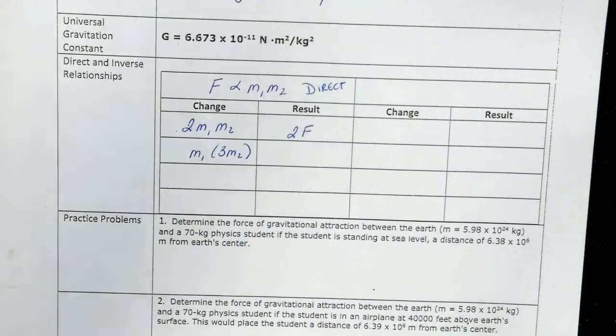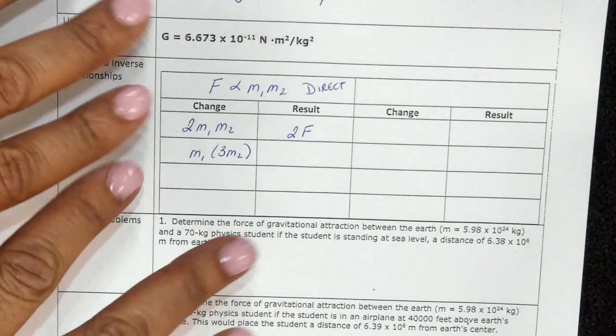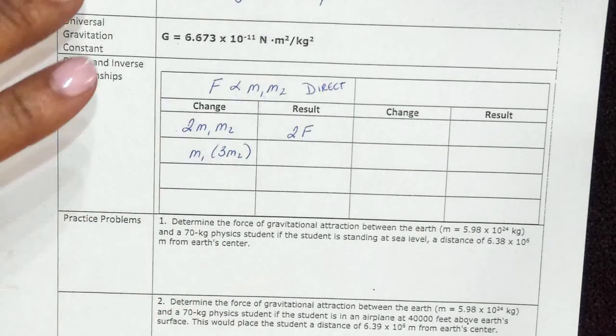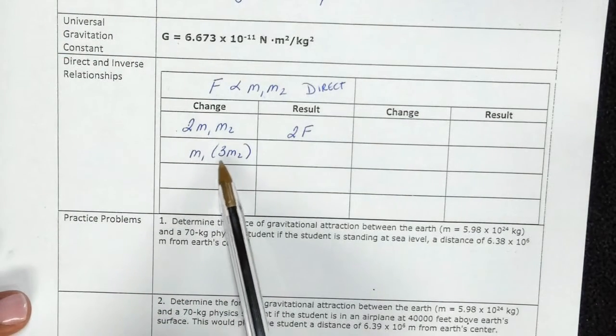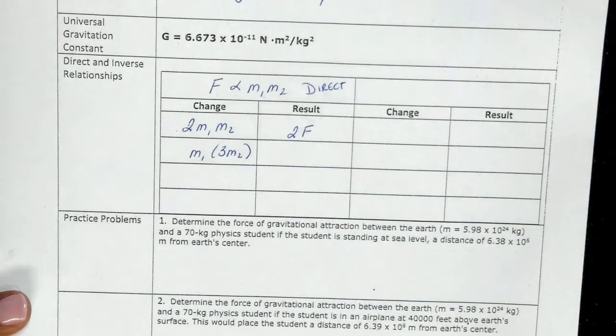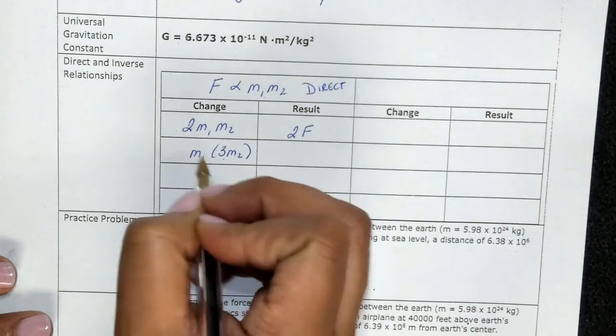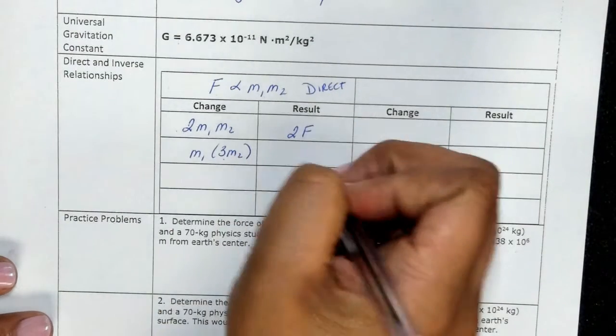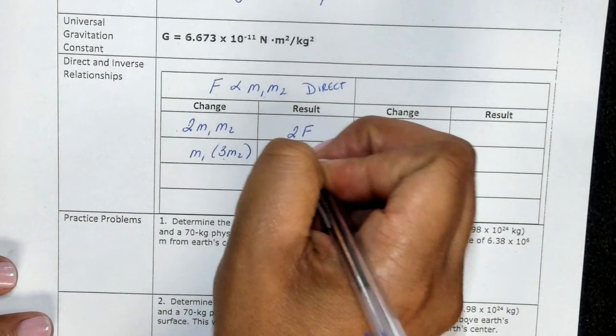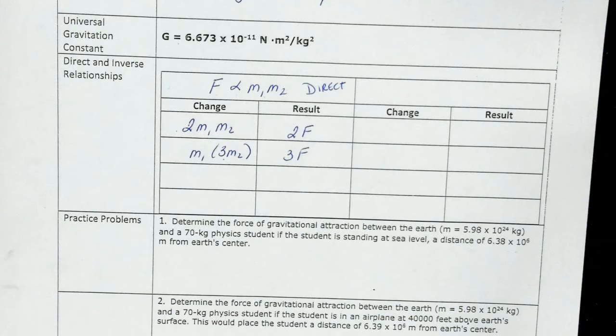Now remember, I'm not taking your radius into consideration here. This is my independent variable. My force is going to be my dependent variable. So radius needs to be held what? Is my radius changing? It's constant. So that's why we're taking it out. So if I triple my second mass, I'm still multiplying the top of this thing by 3, so my force will also triple. I'm going to have 3 times whatever the original force was.